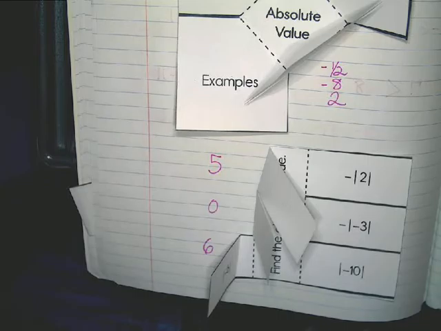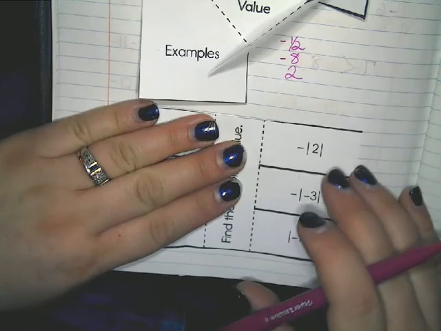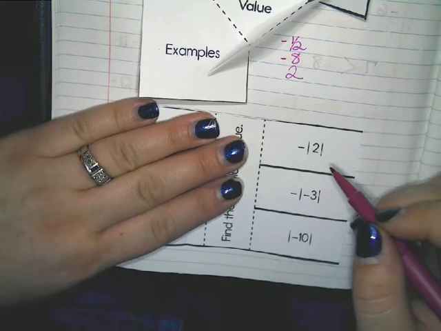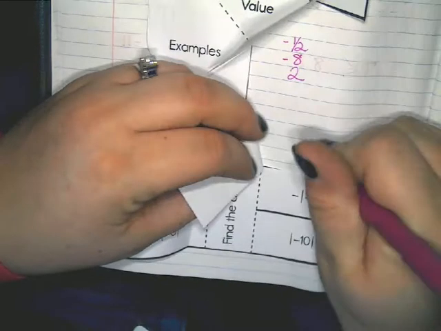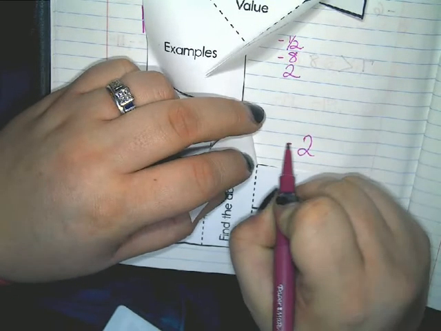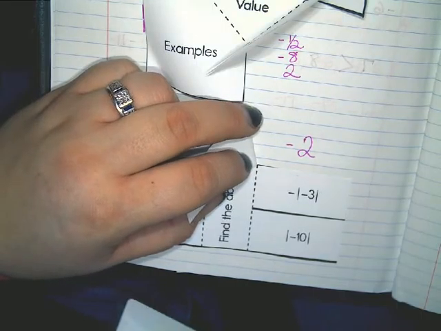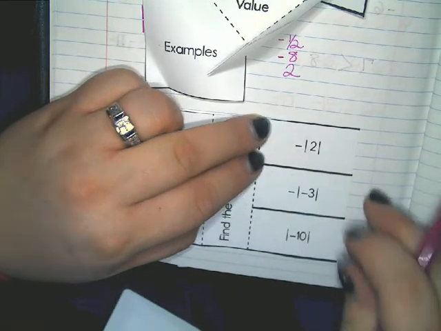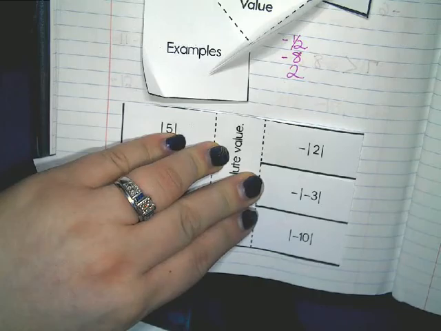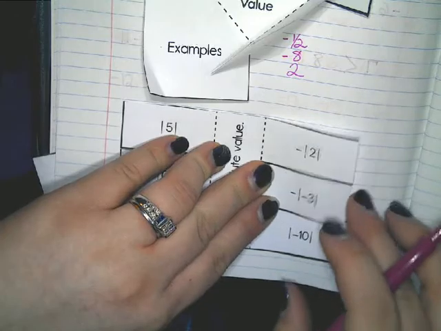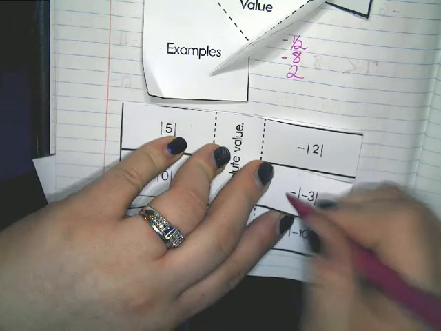Alright, the next side. The opposite of the absolute value of 2. So what's the absolute value of 2? Careful. The absolute value of 2 is 2. But since it has that negative on the outside, I have to add that negative to my answer. That's the only time you're going to have the negative with it, is if it's on the outside. If it's on the inside, it's not a negative. Alright, so what about the next one where it's both? The absolute value of negative 3 is 3, and then we have the negative, so it would be negative 3.